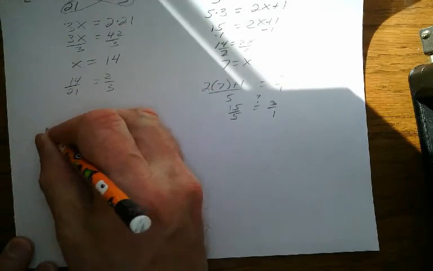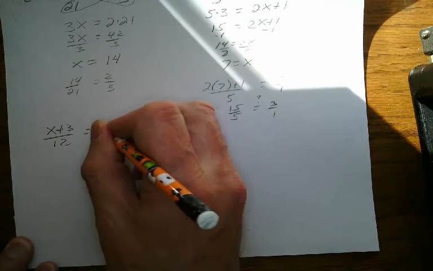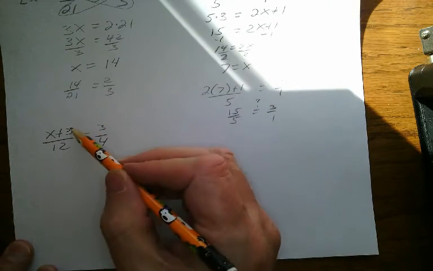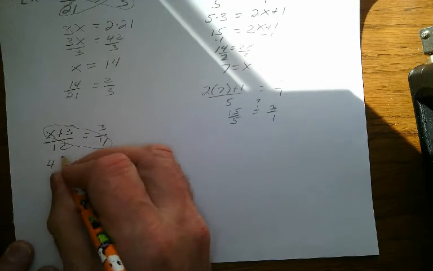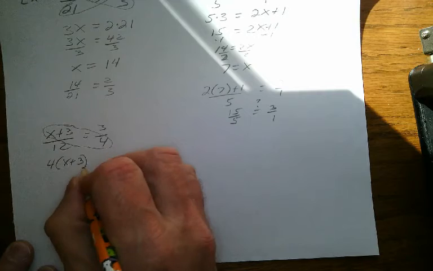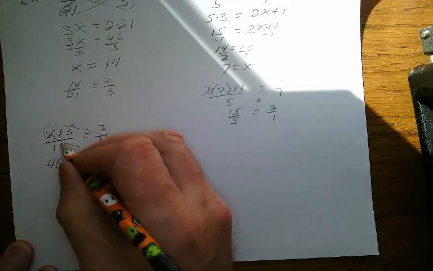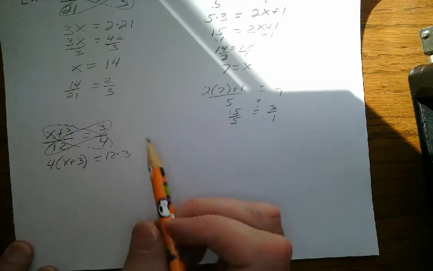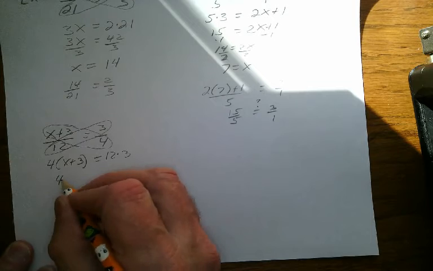All right, let's do more. Let's say x plus 3 over 12 is equal to 3 over 4. So we're going to cross multiply. We're going to do x plus 3 times 4. All right? So 4 times x plus 3, and 12 times 3. Be careful when you're multiplying 4 times x plus 3. Do this first because that will remind you that you have to distribute.